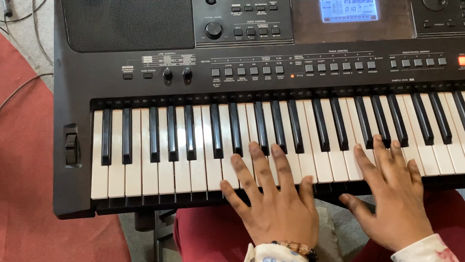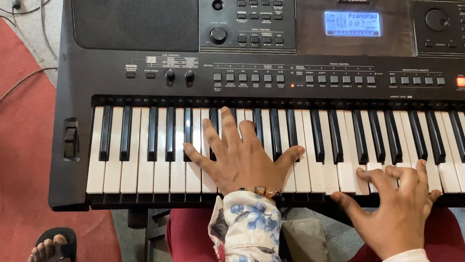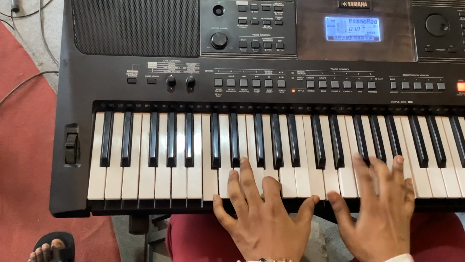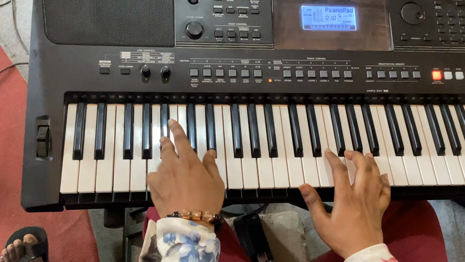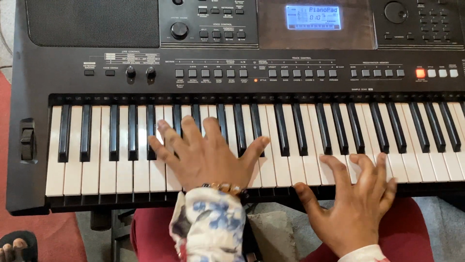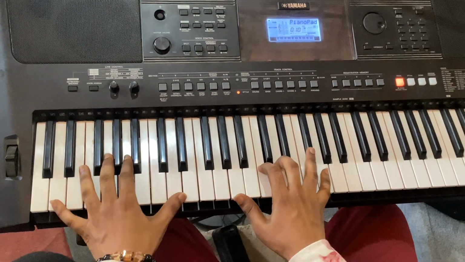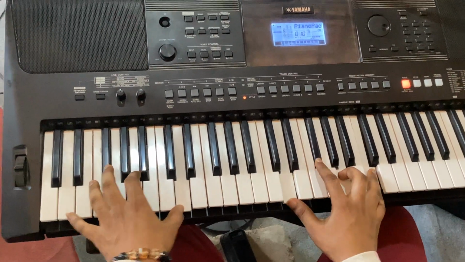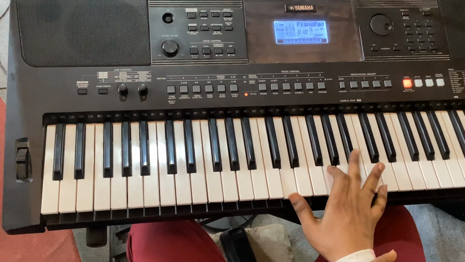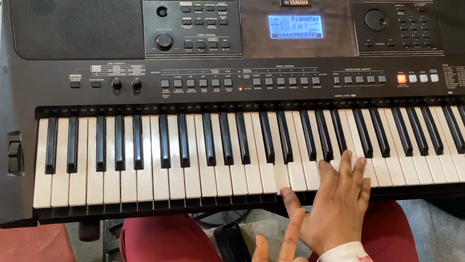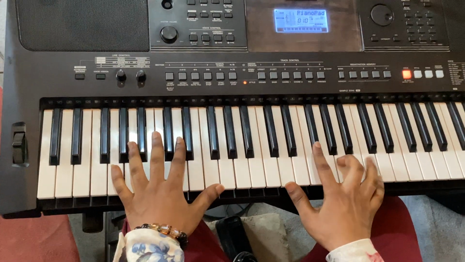Or maybe you can do this. So this is also another way that you can do to get to the 2 or the 4.